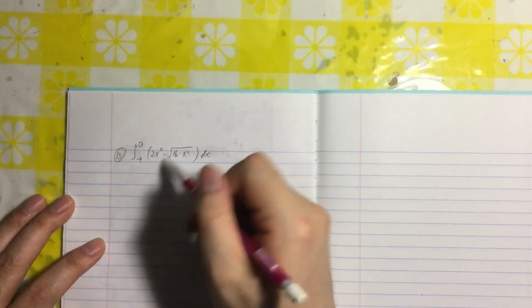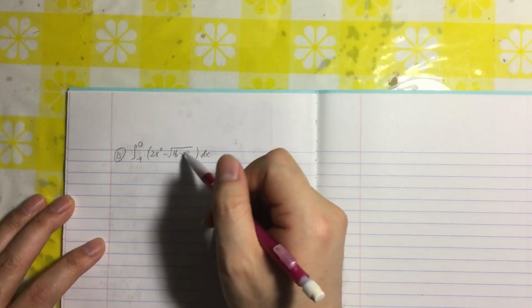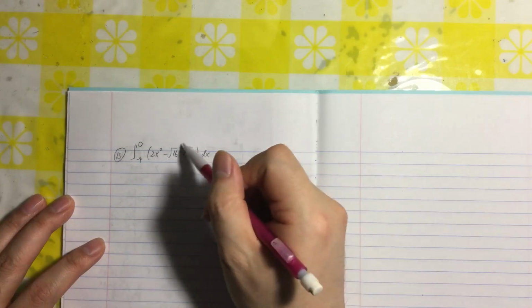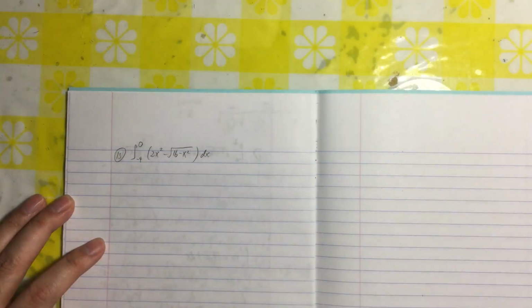Antiderivative of 2s squared is easy, we can use power rule. How about antiderivative of square root of 16 minus s squared? So far, we don't have any technique to take this antiderivative. So think of area under the curve.